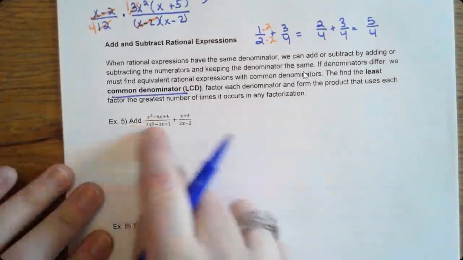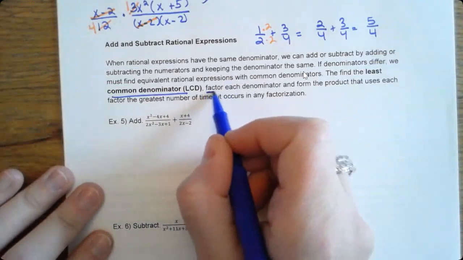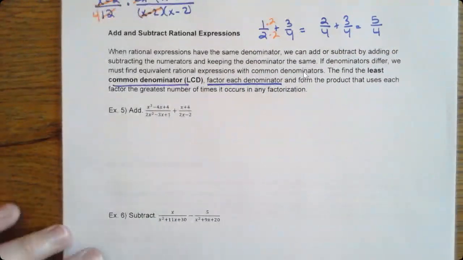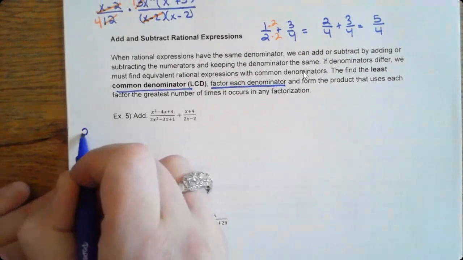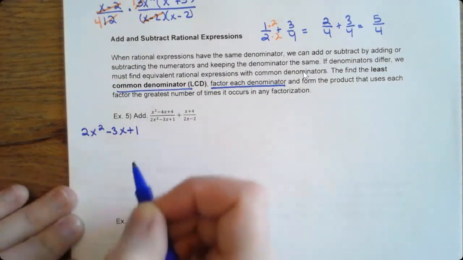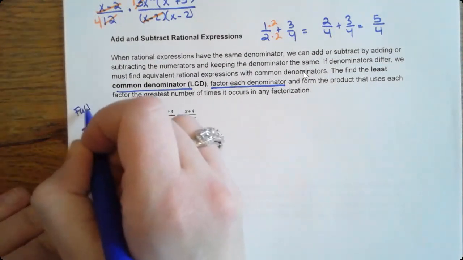So the first thing I'm going to do here is start by factoring. For adding and subtracting, you don't really need to factor the numerator. You can really just factor the denominators. So we're going to do that. So my first denominator is x squared minus 3x plus 1. And so we're going to factor denominators.